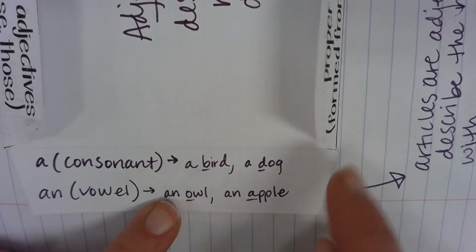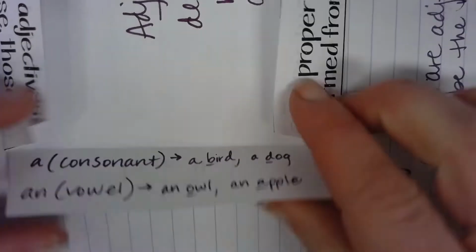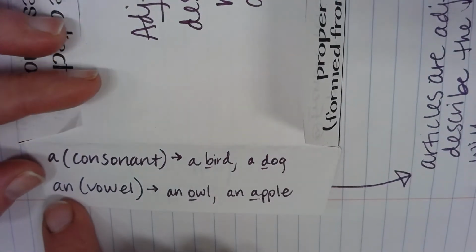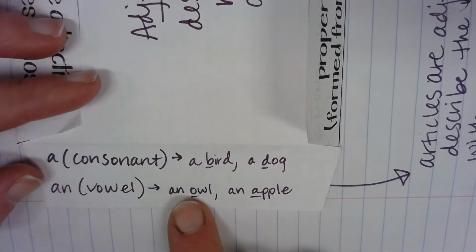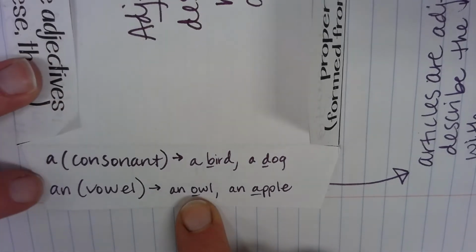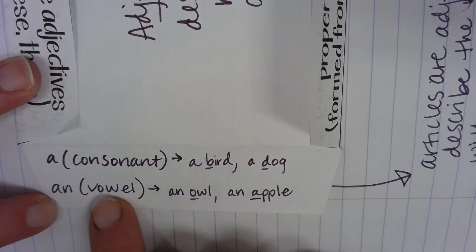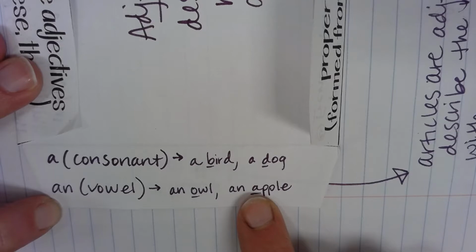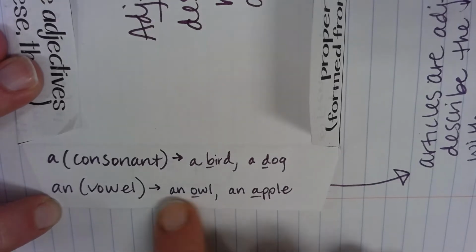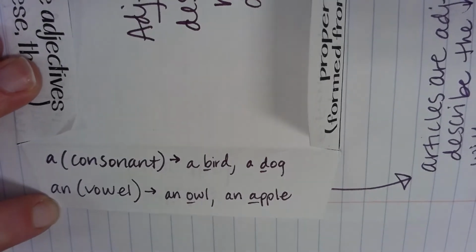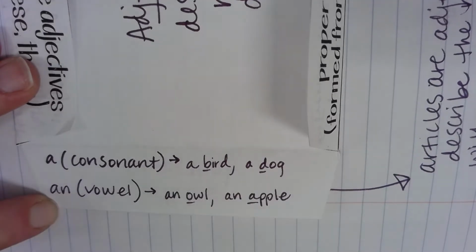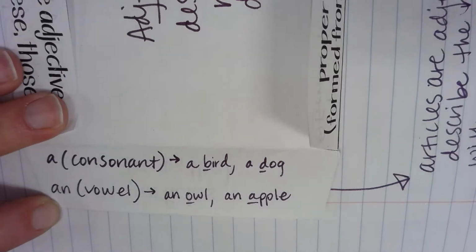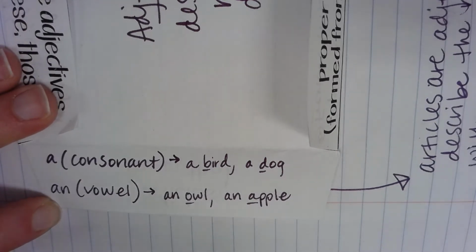So go ahead and copy this underneath this articles flap here. And then for the word an, same idea. It is used right before a noun to describe that noun. However, it is always paired with a word or a noun that's starting with a vowel. So an owl, an apple. So vowels A, E, I, O, U, sometimes Y are used with an. Every other letter in the alphabet is used with a. Okay, so go ahead and pause this video if you need to finish writing these notes underneath this flap, and then we'll continue on to the bottom of the page here.